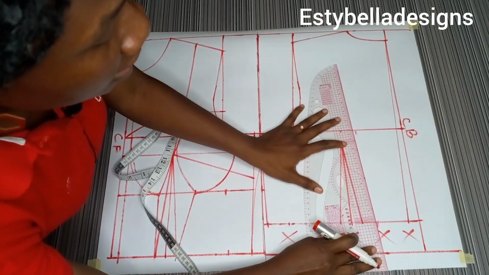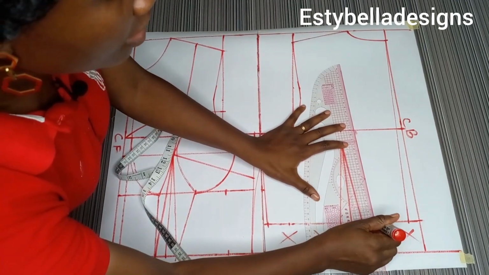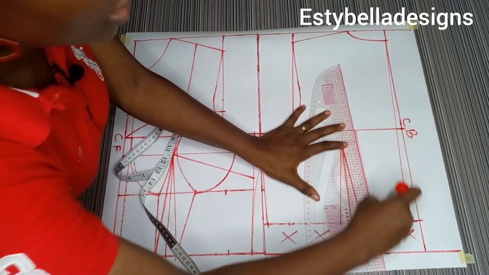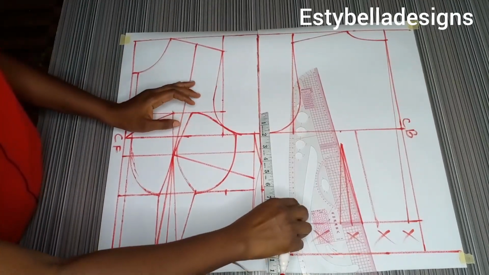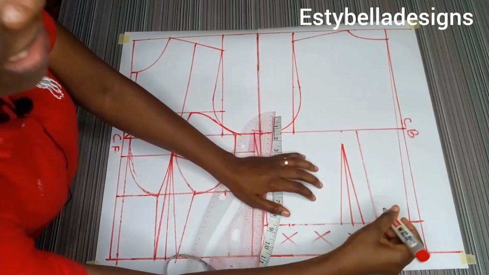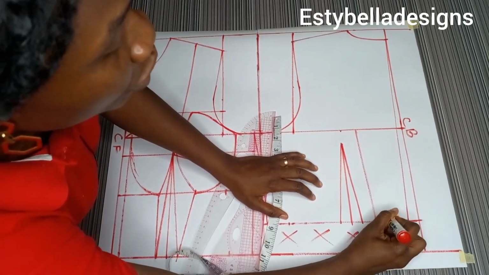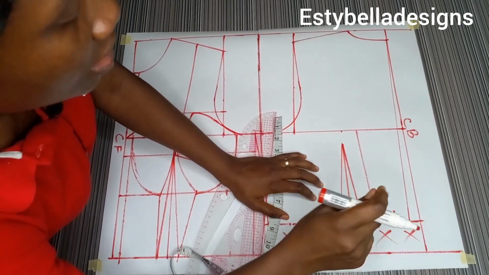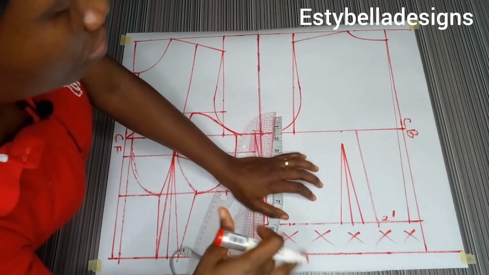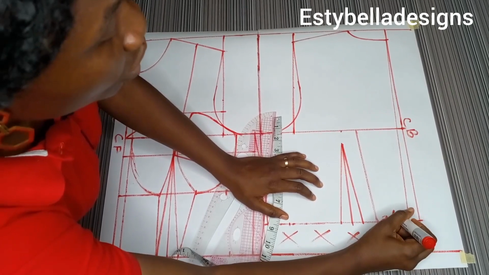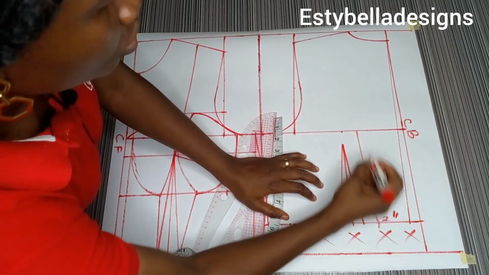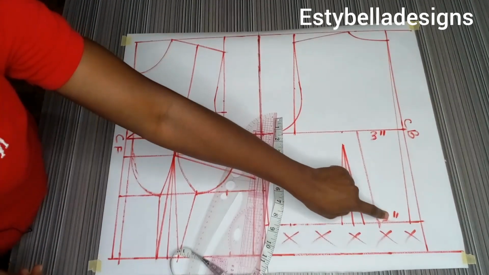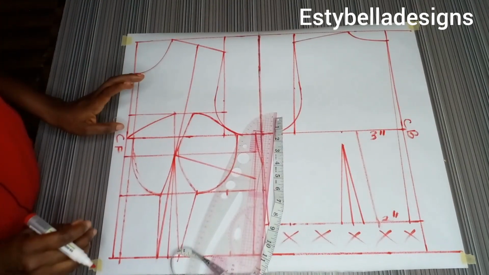So I'm going to connect it together like so. So this is how wide. And please take note of this, whatever you remove here, because when you want to attach it to the skirt part, you will need it. So don't forget what you went in by. We went in by 2 inches here and we went in by 3 inches here.